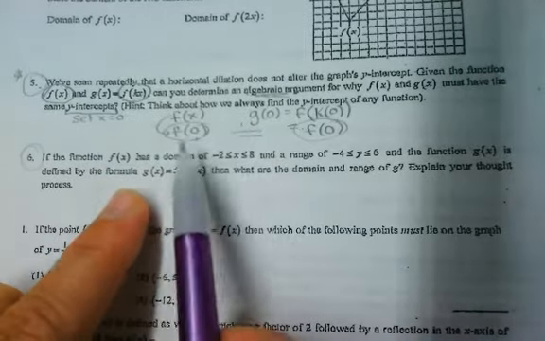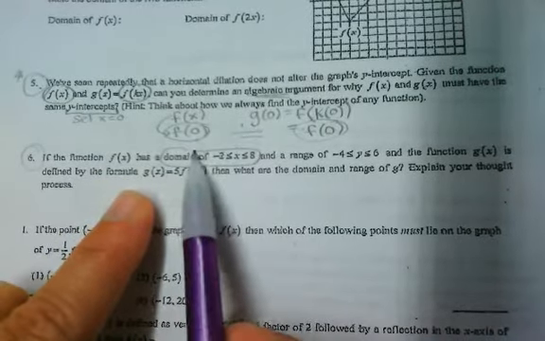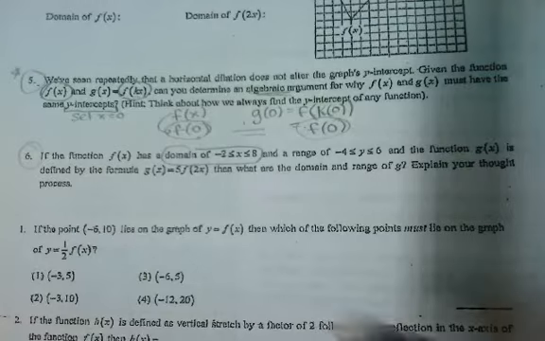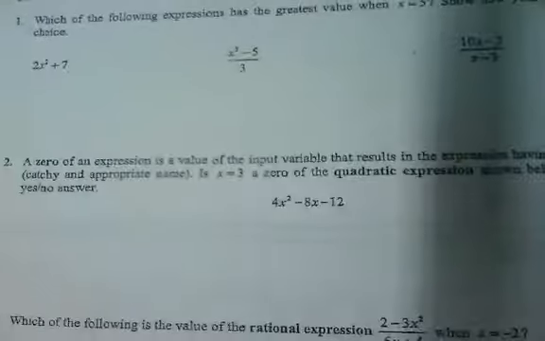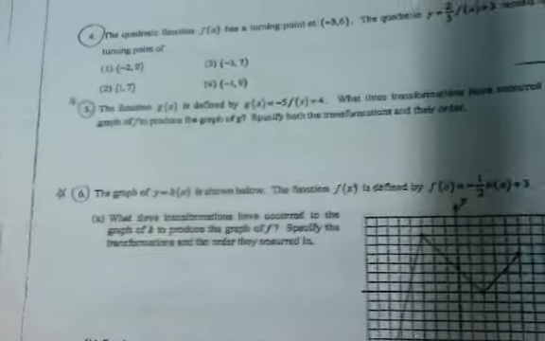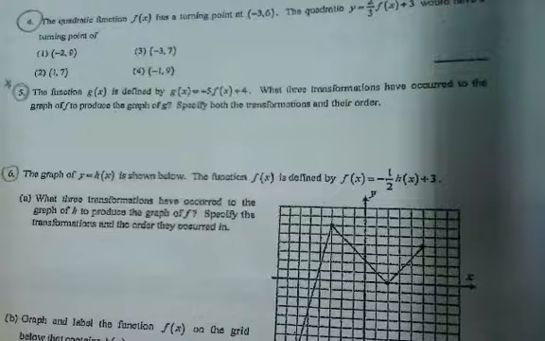6, if a function has this domain. Oh no, I wasn't going to do 6. 6 wasn't this class. You didn't ask about that one. 5 on the front, and I said 5, 6, and 1 on the back.